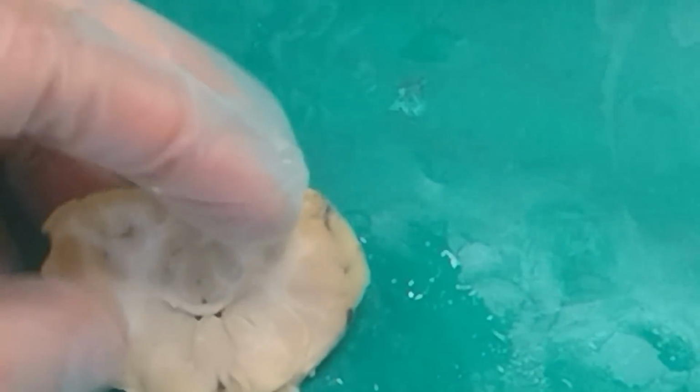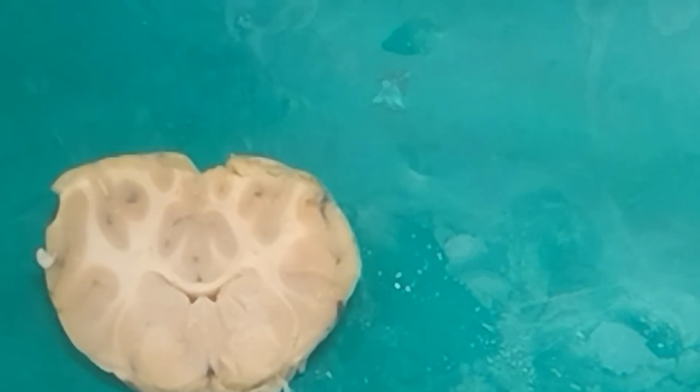We do see the septum. I don't know if it's still intact right here, but the septum pellucidum runs all the way back, separating the lateral ventricles from each other. There's no point where the lateral ventricles have no septum pellucidum between them. They always have that membrane separating them, which is what makes them ventricle 1 and 2.